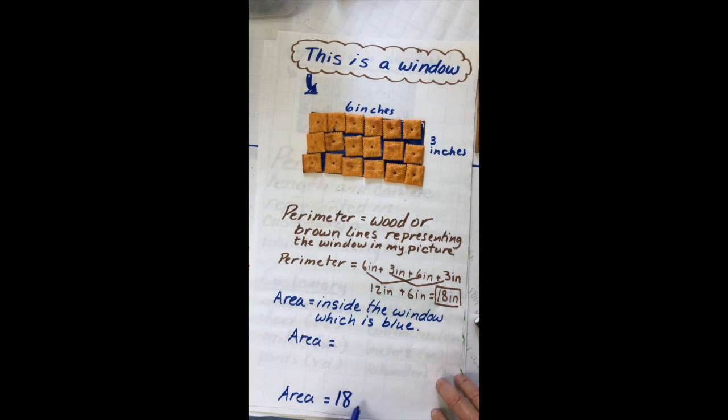I used squares, so I'm going to say square inches. Or I could write that, in parentheses, as inches to the 2, which means square inches, okay?